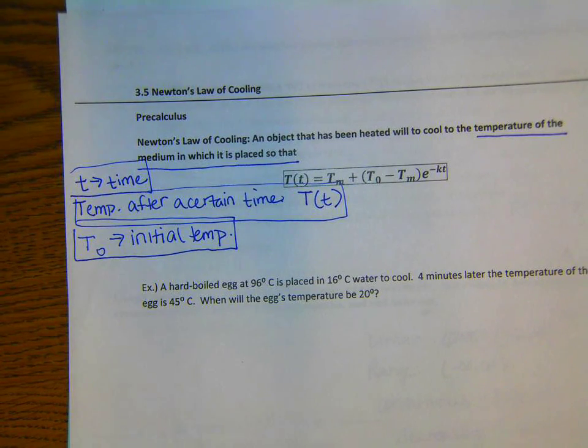Well, a medium is something around something. So let's say I baked a cake and I'm cooling it in my house. The medium is the surrounding temperature. It would be what my house is set at. Let's say you were cooling something in a cup of water. Then the T sub m would be the temperature of the cup of water. Let's say you were cooling something outside. Then it would be the temperature outside.